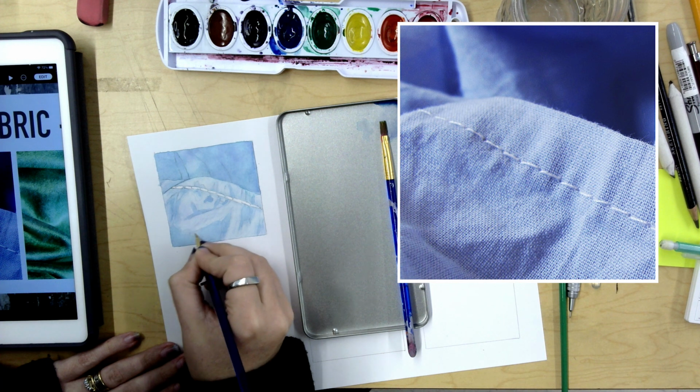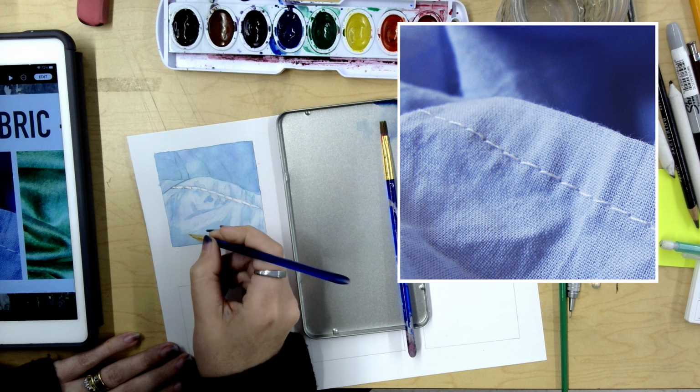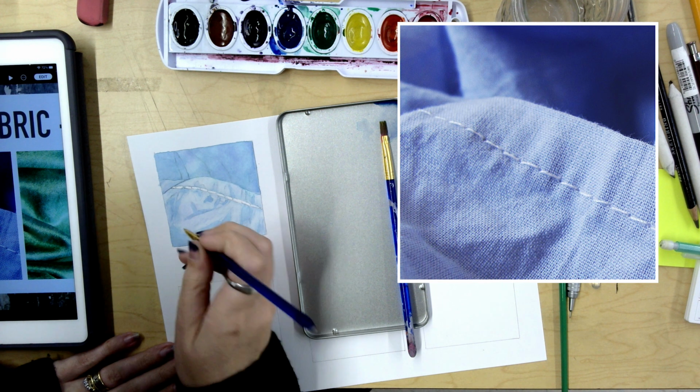So we have a nice smooth gradation, other than there where it is a harder edge.